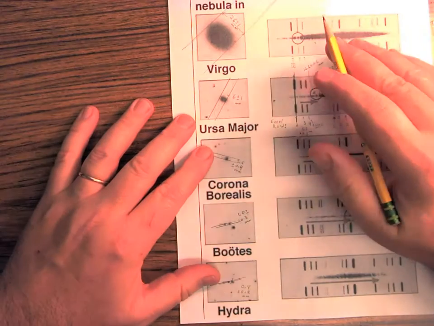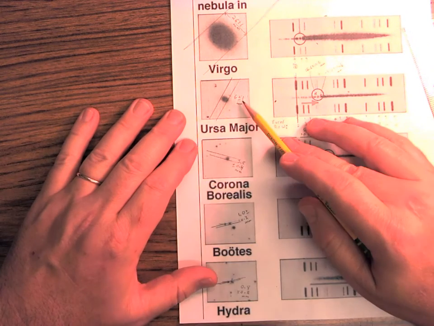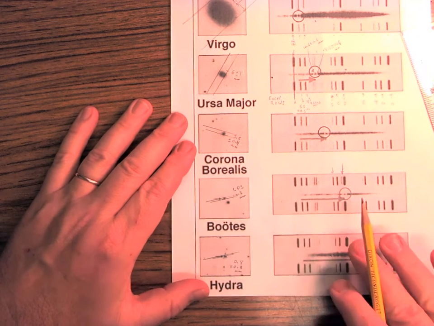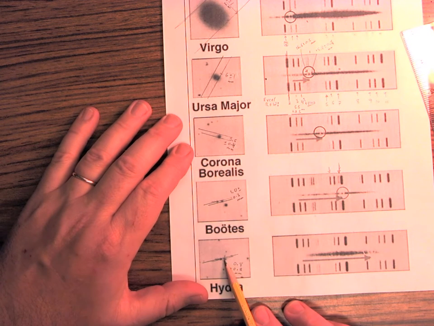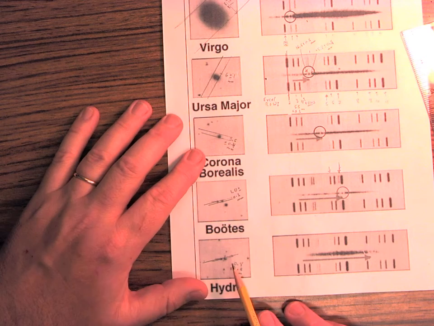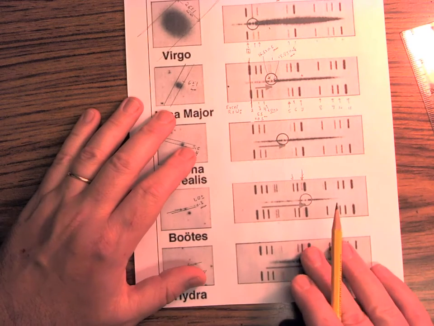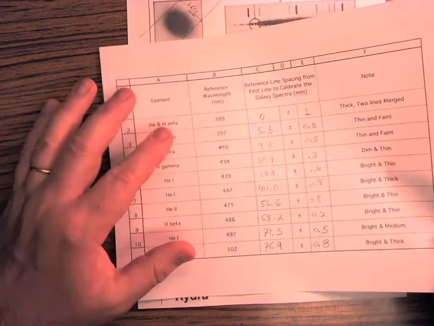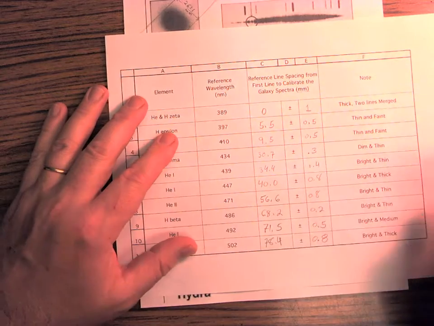So you can see now I've measured each one, and you can see how they're getting smaller and smaller. So now I have my measure of my diameters in each of my pictures, and I have filled in my sheet here for my calibration.